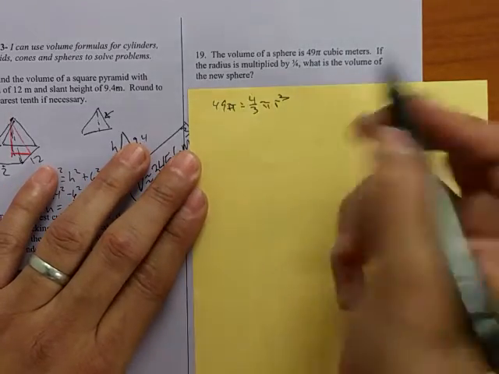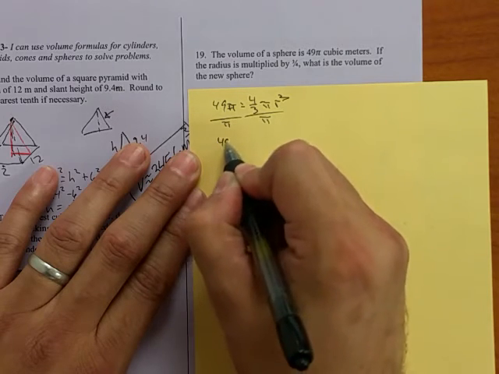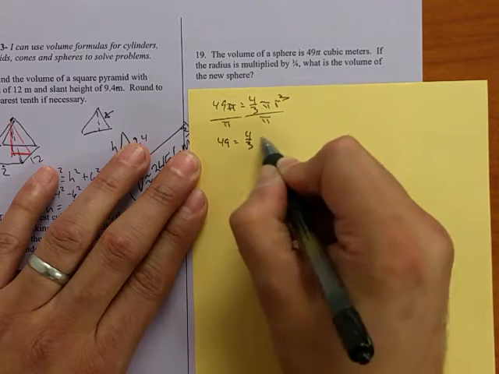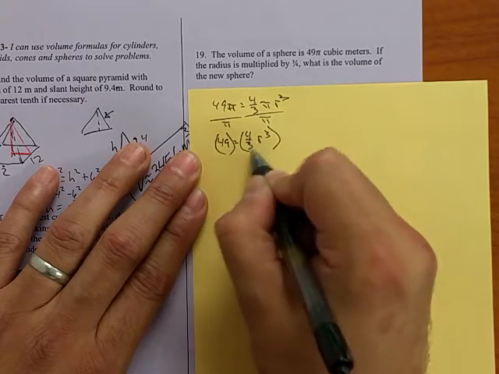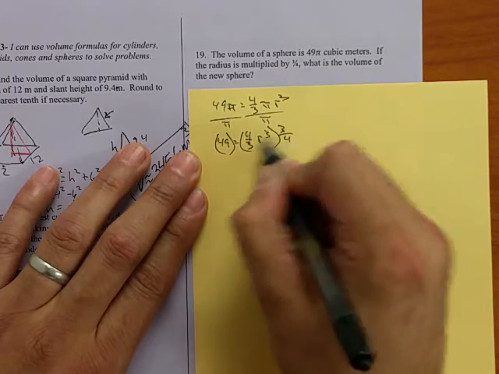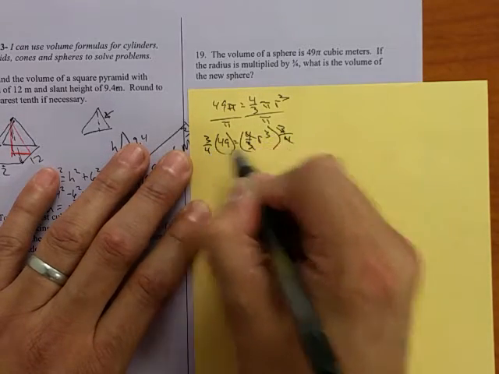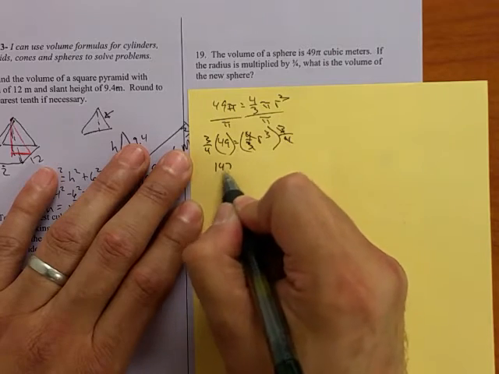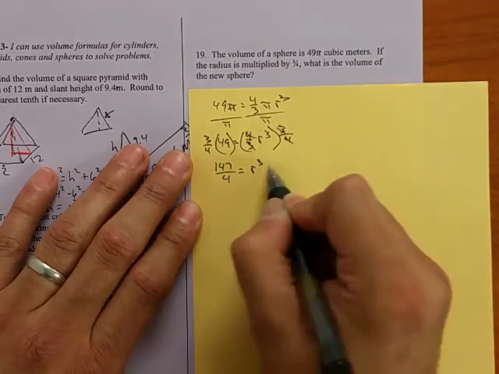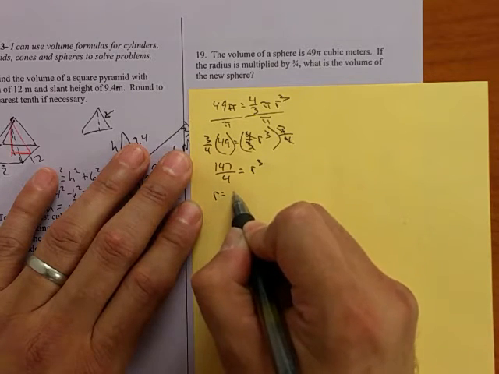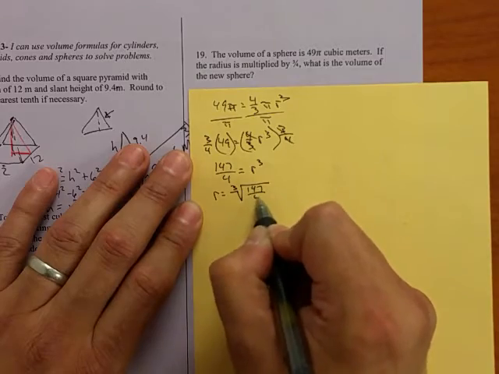We're going to try and solve for radius here, so divide by pi. So 49 is equal to 4/3 r cubed. Multiply by 3/4 to cancel out, and then 3/4 here. So I get 147/4 is equal to radius cubed. So r is equal to the cube root of 147/4.